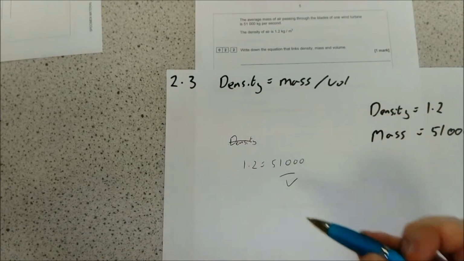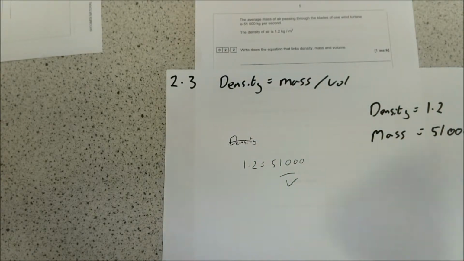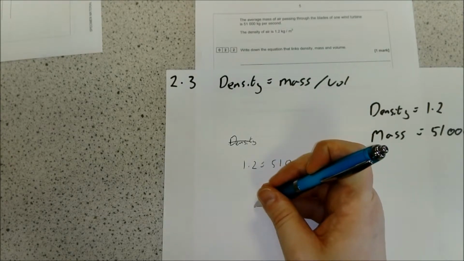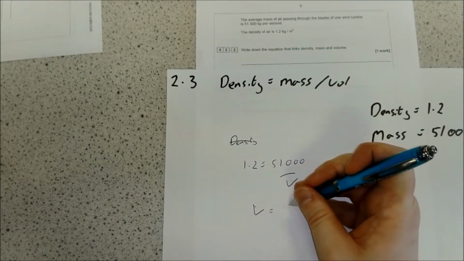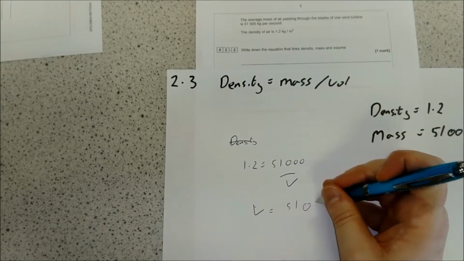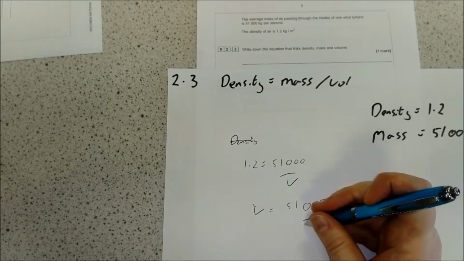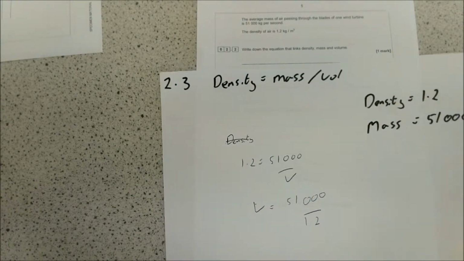When we rearrange that, we come out with volume is equal to 51,000 divided by 1.2.